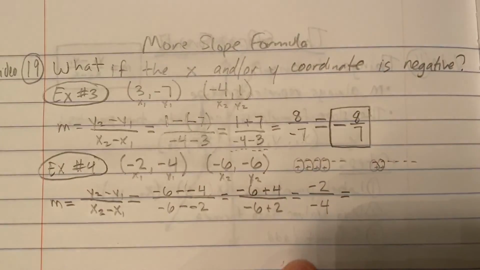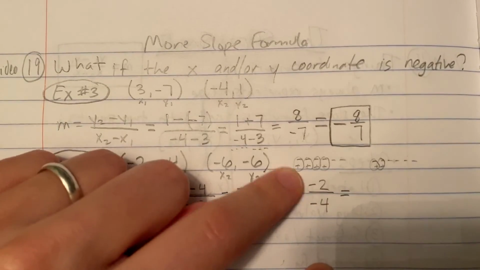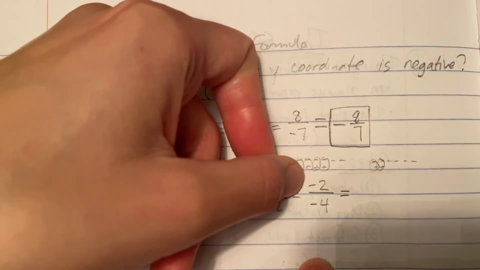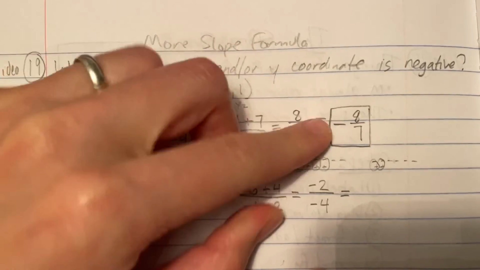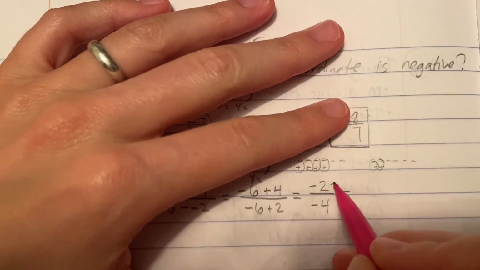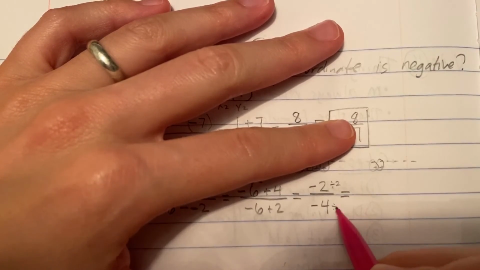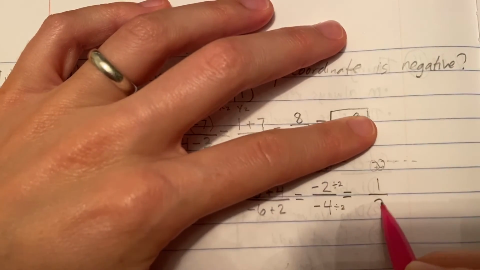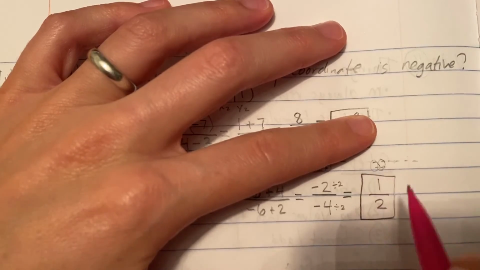Okay, now what happens here? So first I'm evaluating, okay, what sign is this going to be? And I notice this is a negative divided by a negative. Well, negative divided by a negative is a positive. So this slope is going to be positive. And then I notice I can also divide by 2 on both the top and the bottom. So I end up with a slope of positive 1/2.